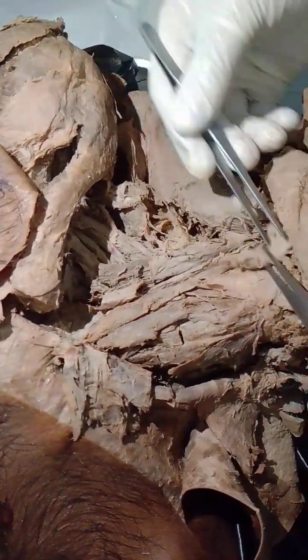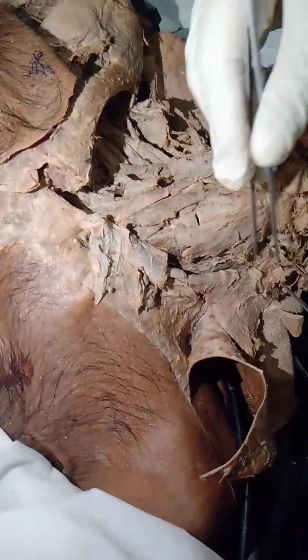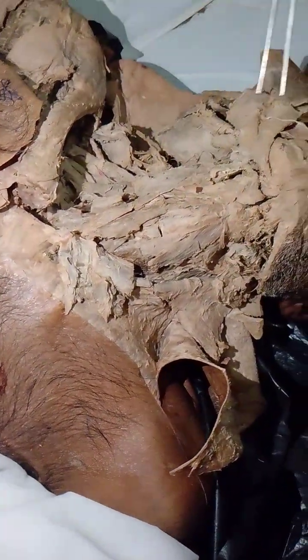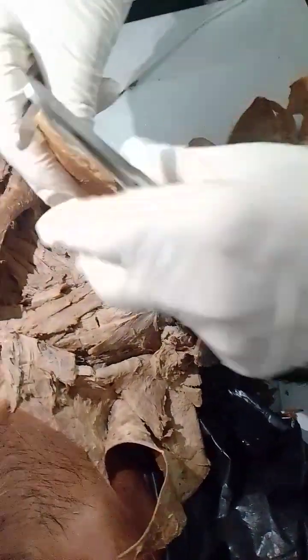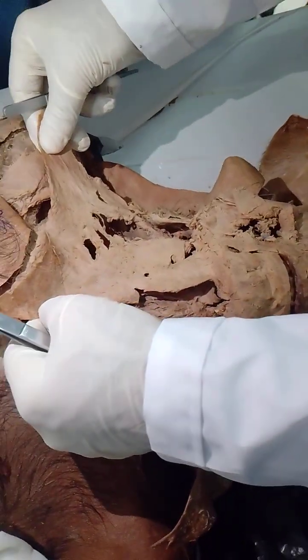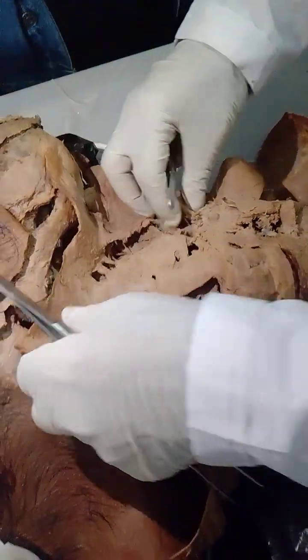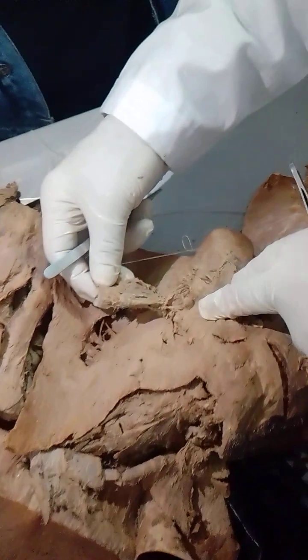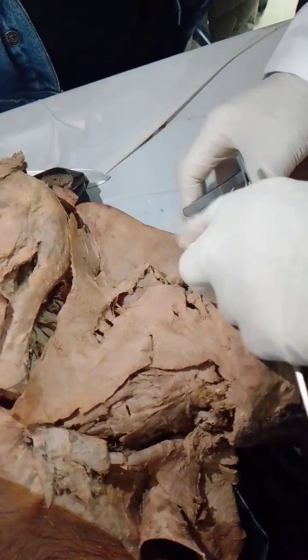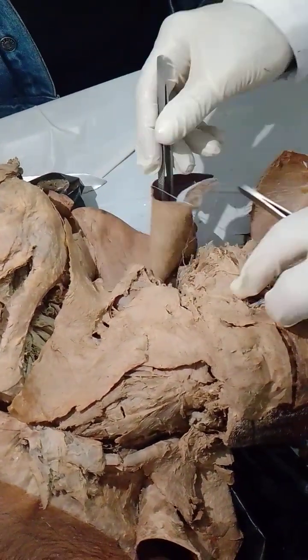Submandibular gland. And another part, the platysma muscle. SCM and platysma muscles, and another.